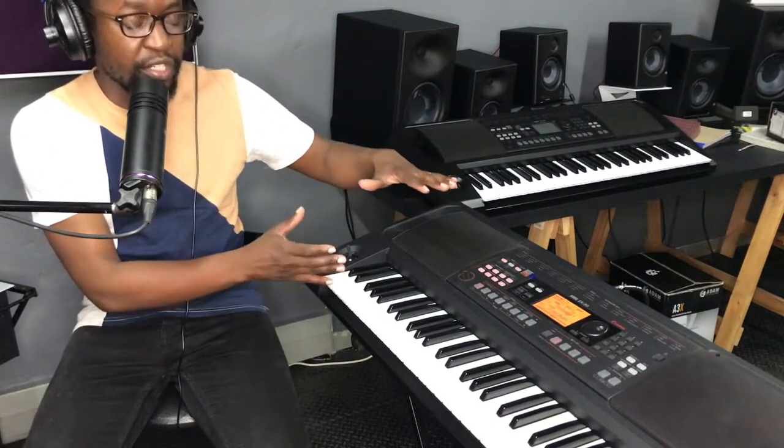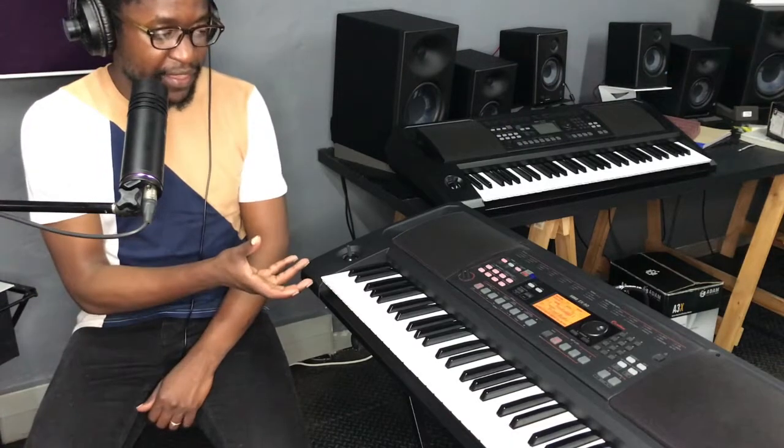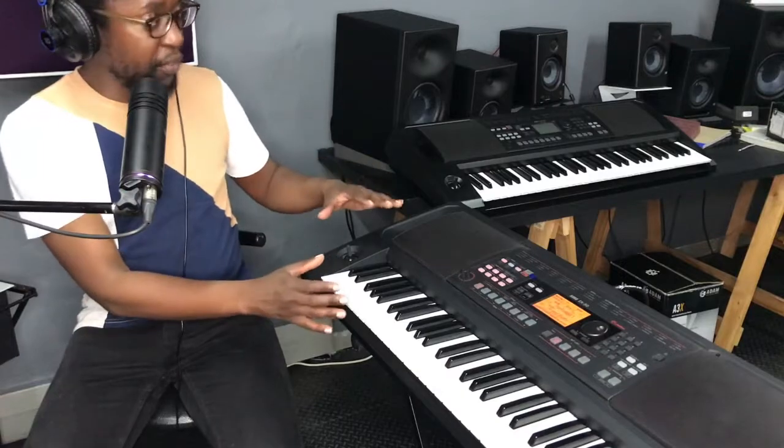But if you're on the road regularly, you don't have a PA system, or maybe you do, because it does have the option of going through your PA. You can actually use the onboard speakers, or you can switch off the onboard speakers. It's up to you. So very, very versatile when you're on the go, playing gigs and stuff like that. So I think there's definitely a bit of a market for both the keyboards in the space.